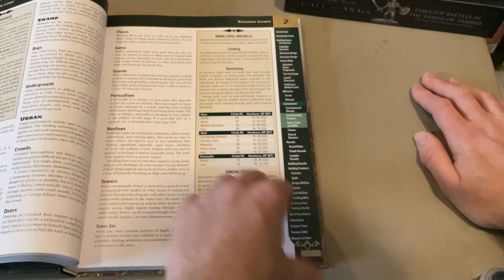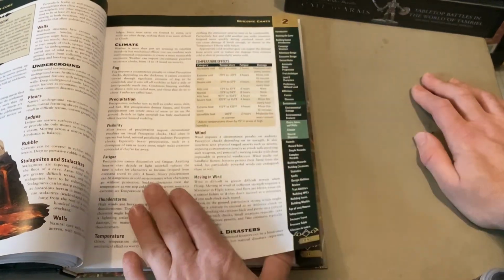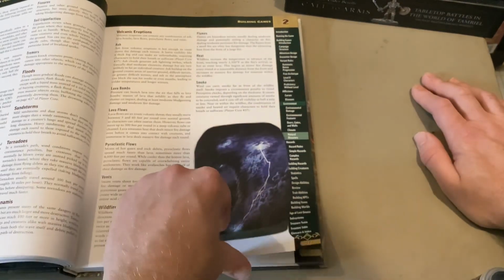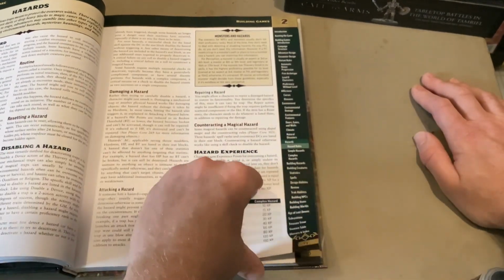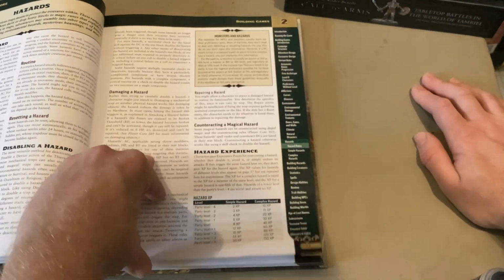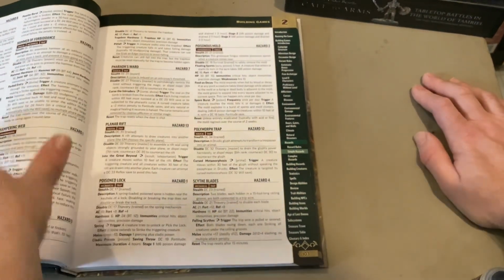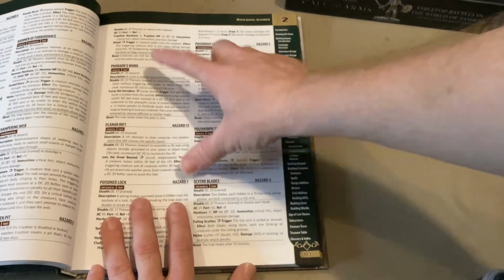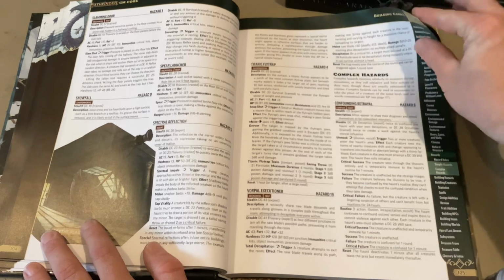Curses, environmental damage, conditions you can come across while adventuring, and of course hazards. Think of traps and stuff in your stereotypical dungeon crawl. It gives you the whole breakdown, just like spells, as I've got half of it on screen.